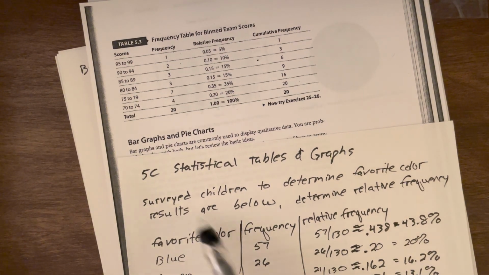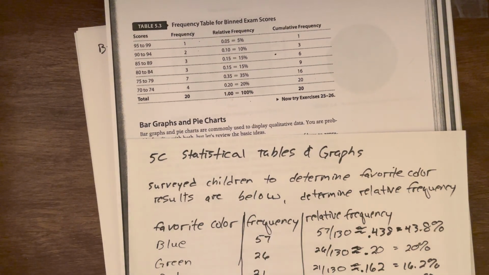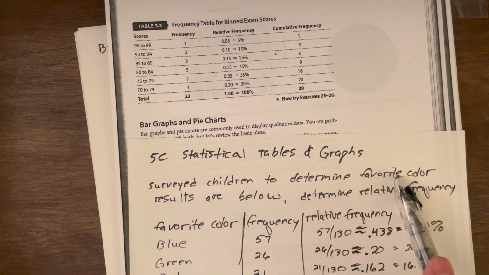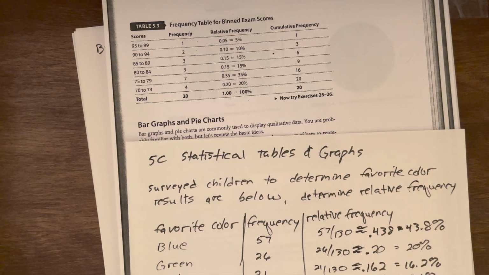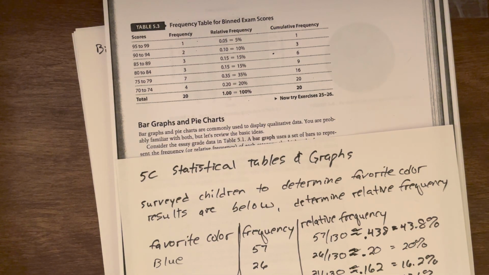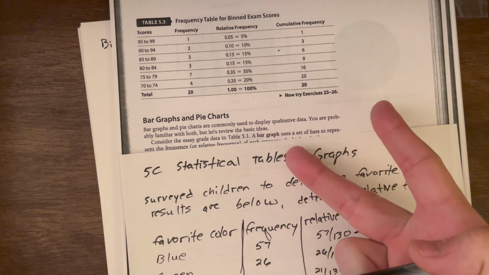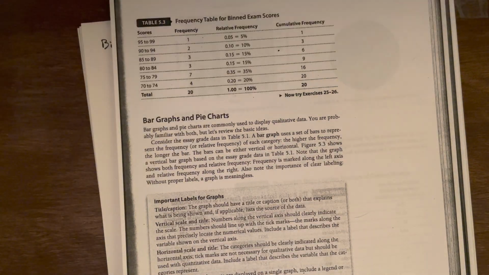But where did this come from? Well, we surveyed children. We could even be a little more specific. What children? Where do we find these children? I surveyed children at the local county fair to determine their favorite color. But it shouldn't be vague. It should be clear every time you're looking at a table where that data came from and how it is being organized, so that people can get the right information out of it.